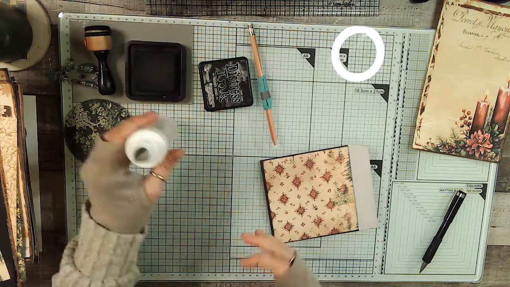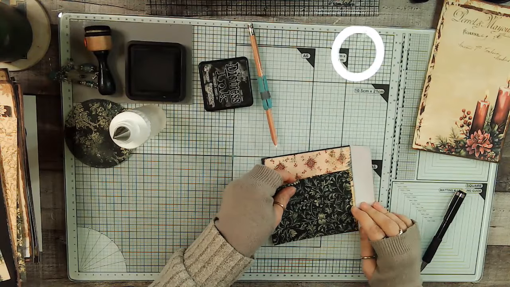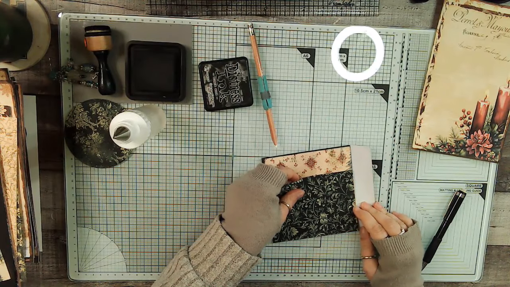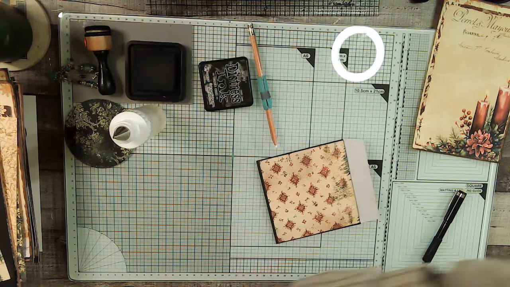Okay, so now let's take the paper from the front, which is just a smidge bigger.